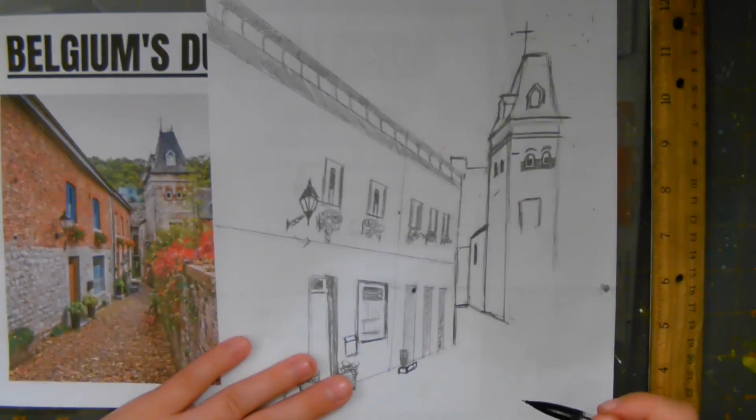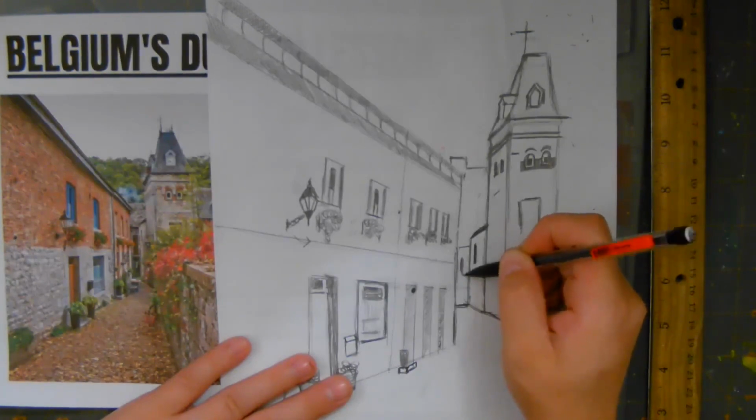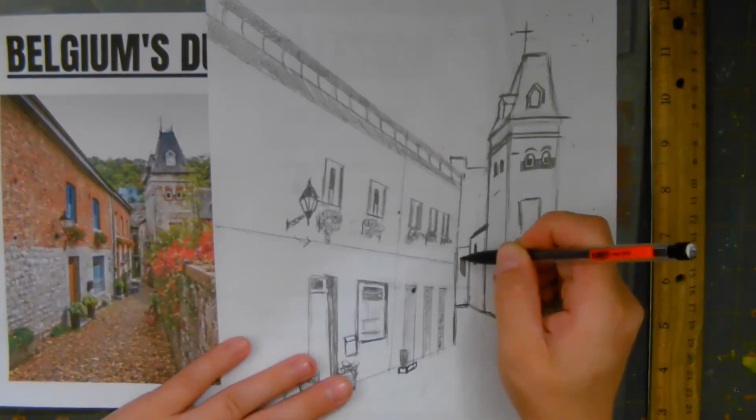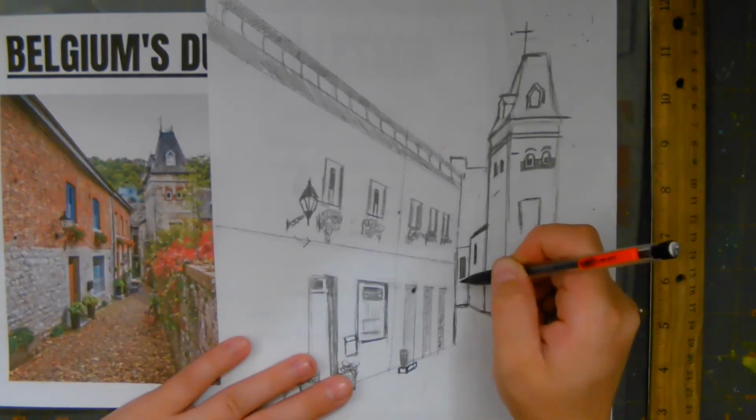Moving forward, any windows that are facing away from you are going to go towards the vanishing point, and any windows facing towards you, front on, are going to be a flat geometric shape.